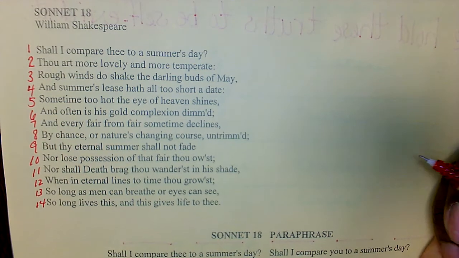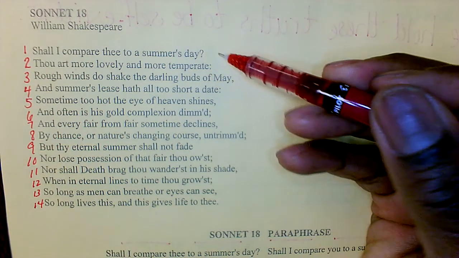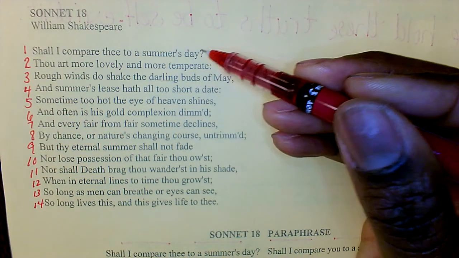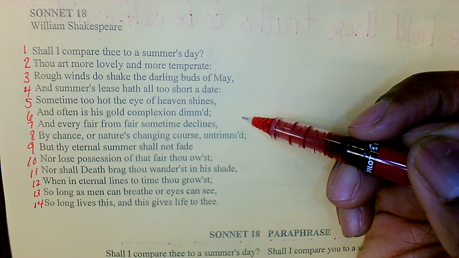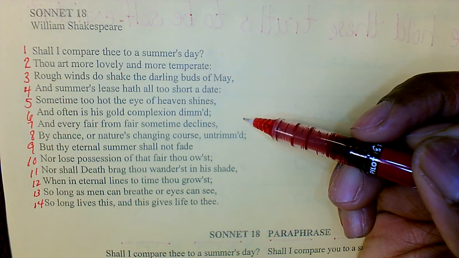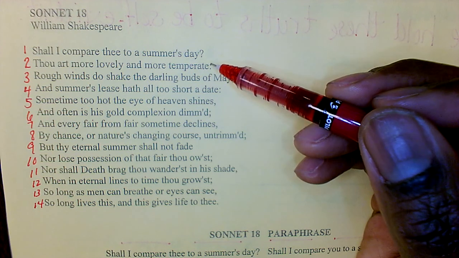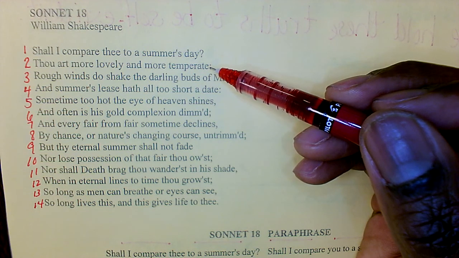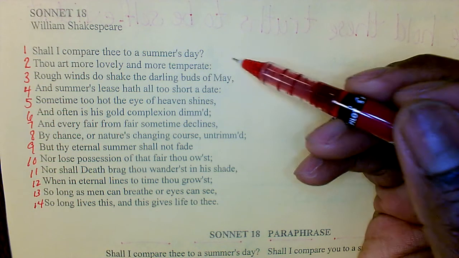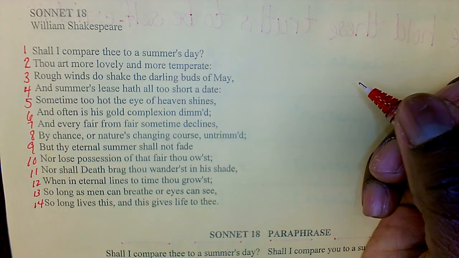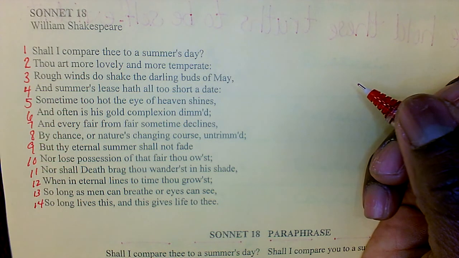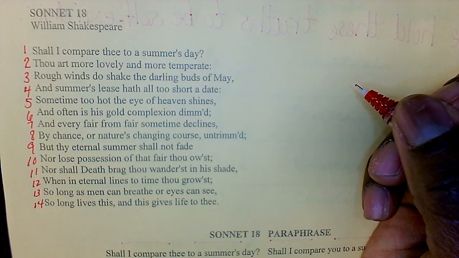Okay, the very next thing you're going to do is notice, mark down. We're going to mark down the rhyme scheme. So let's just talk about it super quickly. Lines 2 and 4, temperate and date in this instance rhyme.